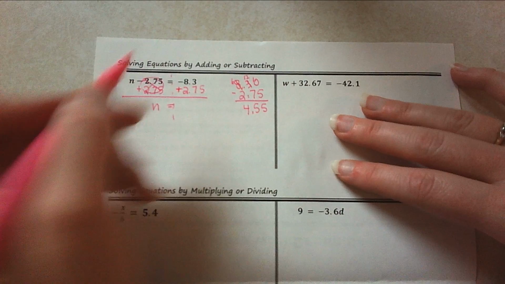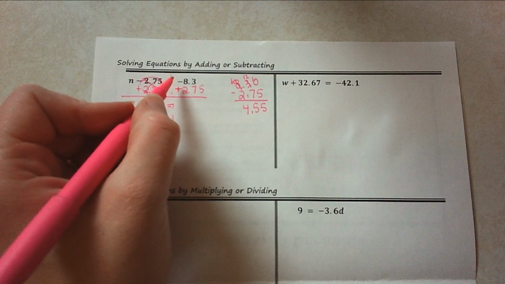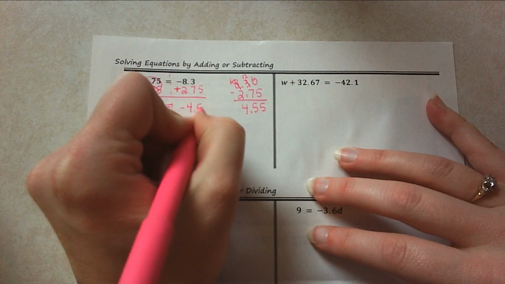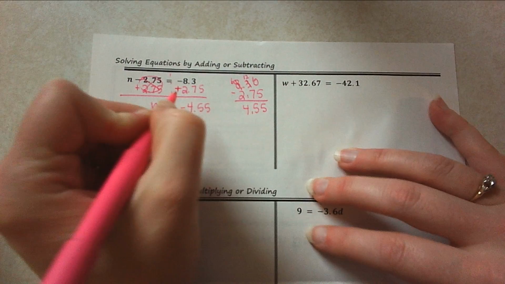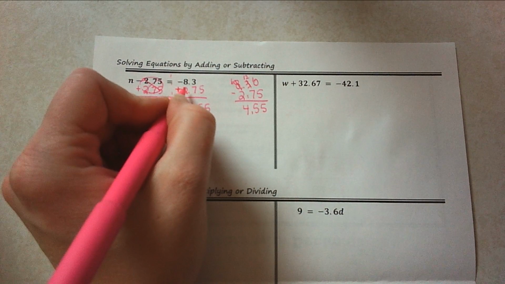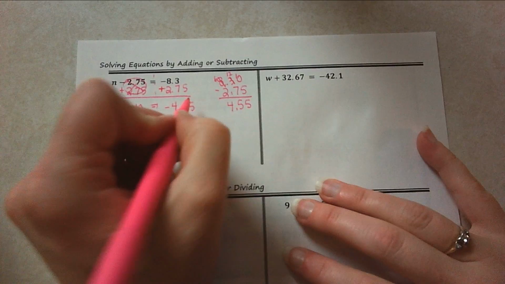And then remember that same signs add and keep, different signs subtract. We have to keep the sign of the higher number, which is negative. So n is equal to negative 4 55/100. Now, I can do a little bit of estimating quick here. This is about negative 8 plus 3. That would be about negative 5. This looks like it's about negative 5.